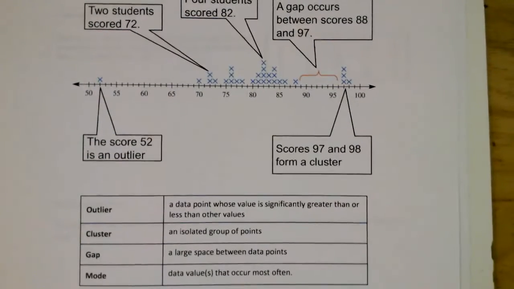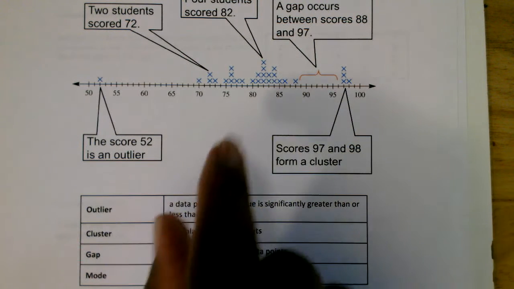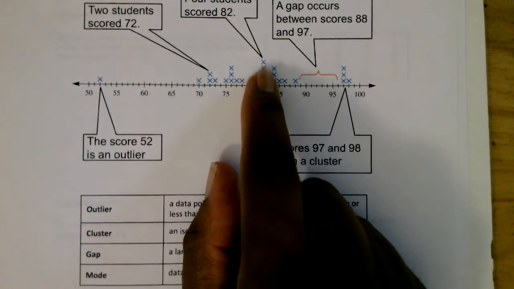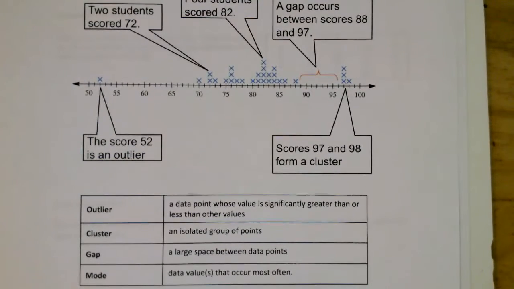And of course, when we get into talking about measures of central tendency, we're going to talk about this term right here, the mode. That's the data value or the data values that occur the most. So if we look at this dot plot, you see that there are 4 dots above the score of 82. That would be the mode because more people scored an 82 on that test than any other test scores that you see.